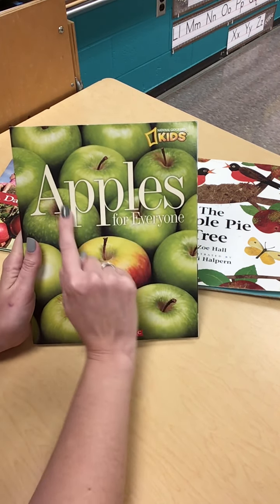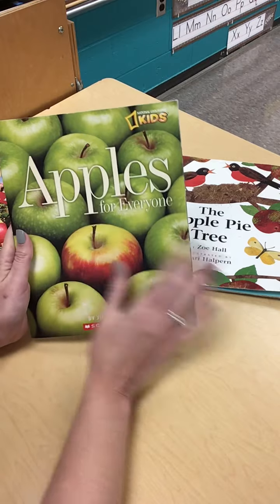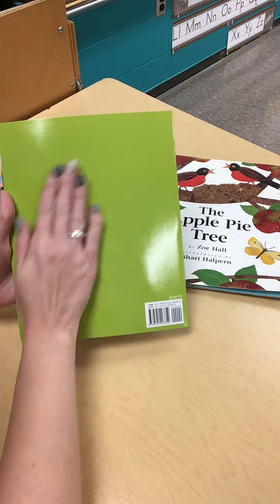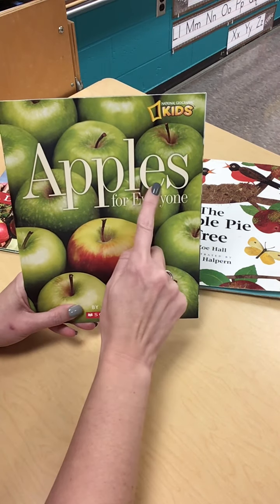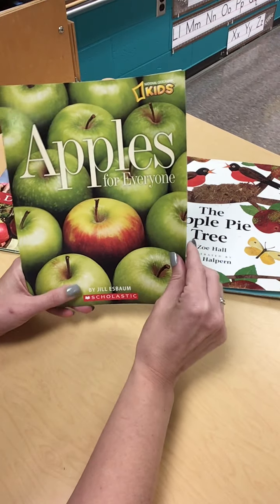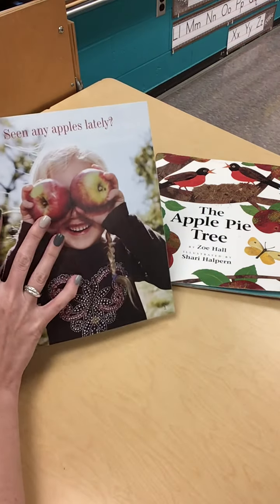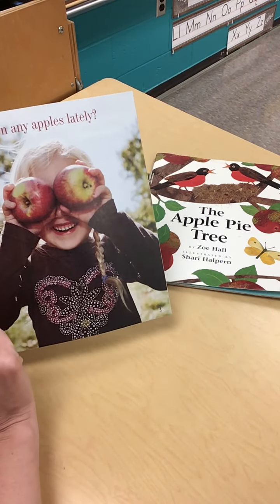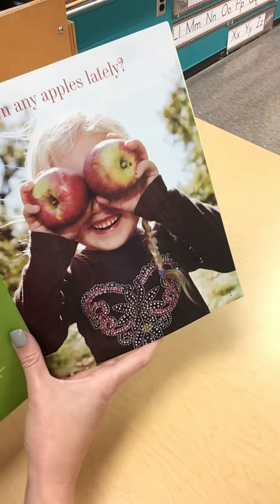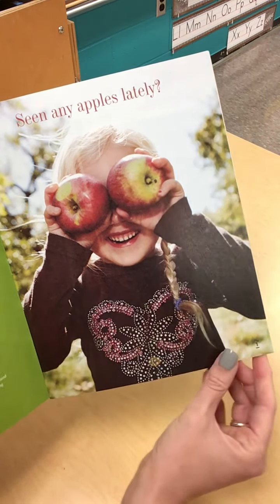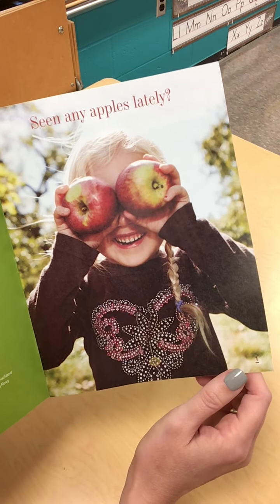So the title or the name of our story is Apples for Everyone. This is the front cover. We flip it over. This is the back cover. Again, the title or the name, Apples for Everyone. Seen any apples lately? Look at that picture. The girl has 2 apples for her eyes. Isn't that silly? The apples really aren't her eyes. She's holding them up in front of her eyes.